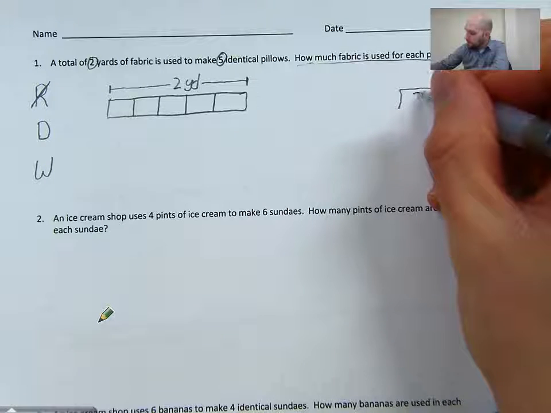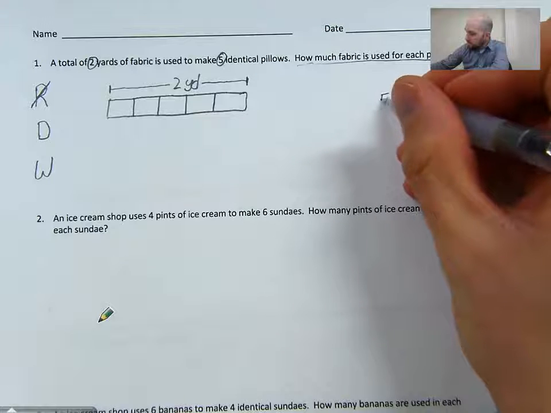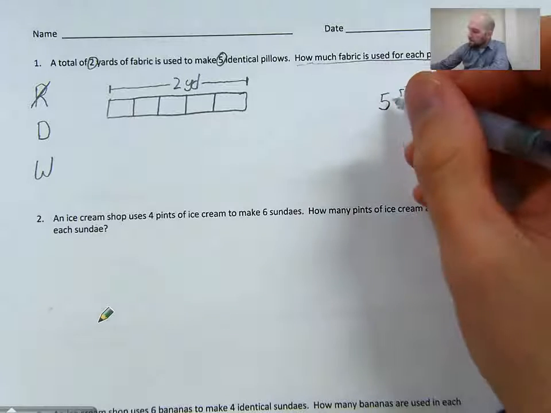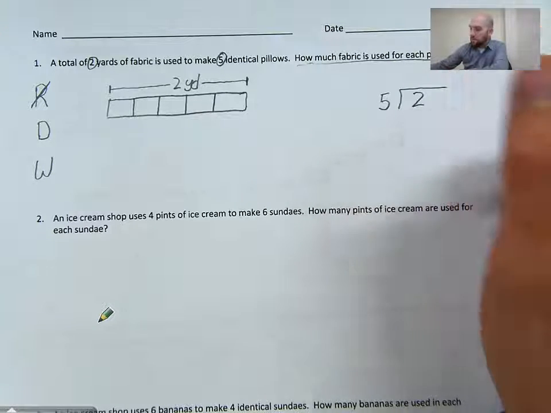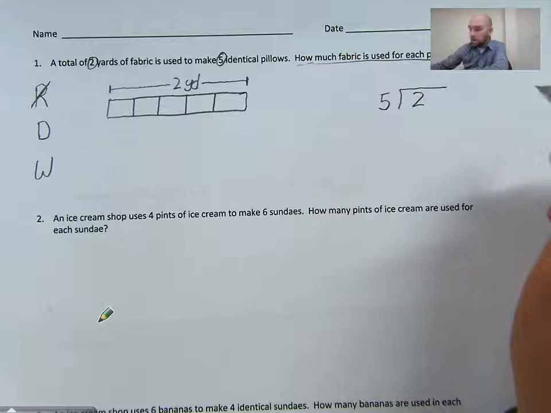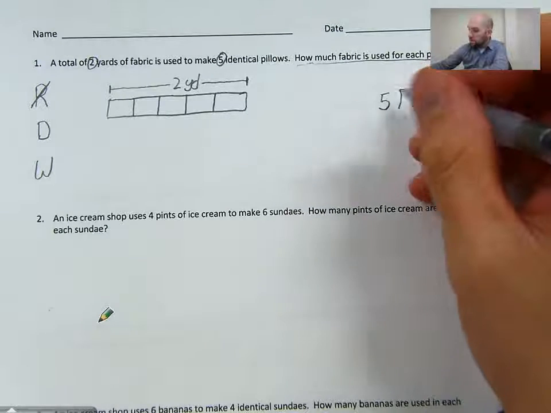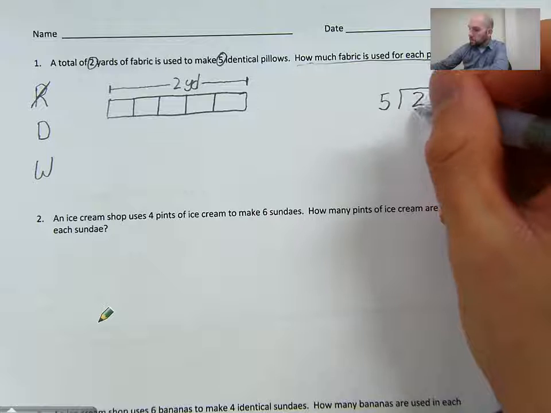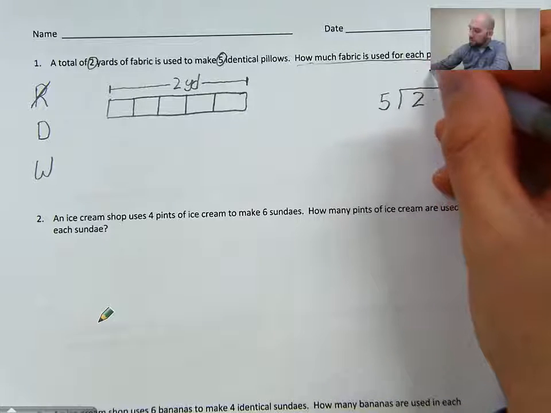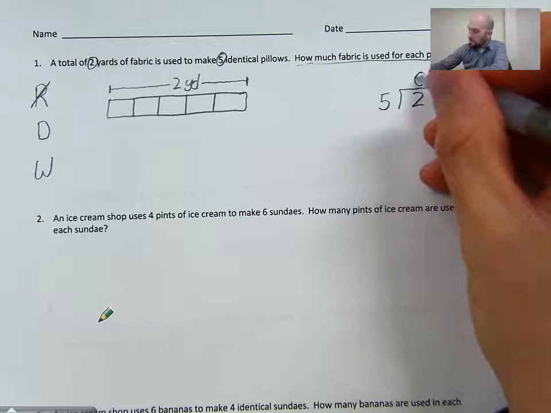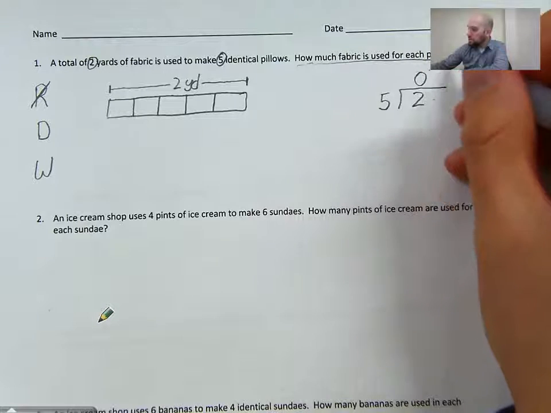And I have 2 underneath, then divided by 5 outside. So how many times does 5 go into 2? It doesn't. I'm out of place values. So 2 divided by 5, it can't go into 2.